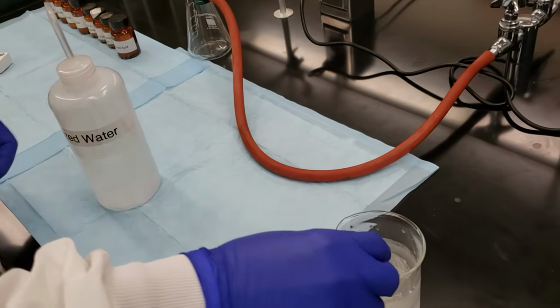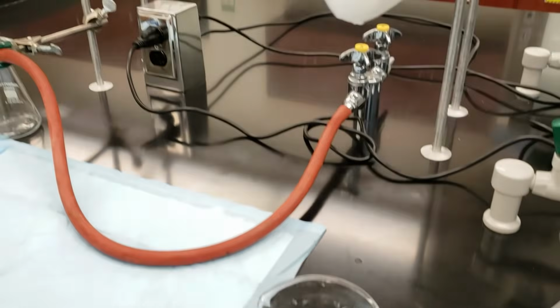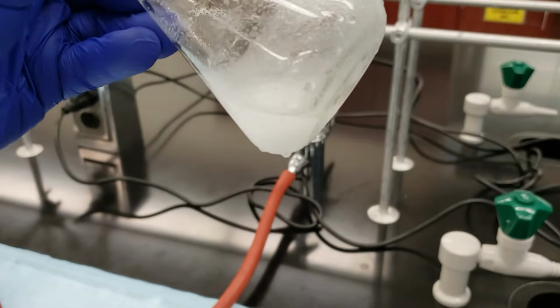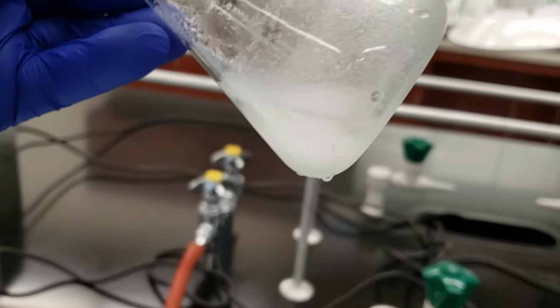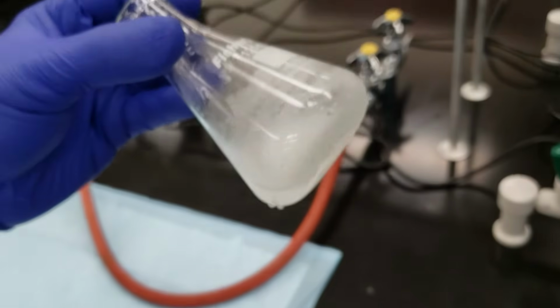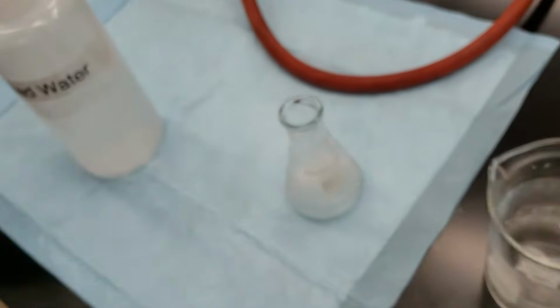All right, so we're ready. Let me go ahead and pull this out, show you our crystal formation. We've got a lot of crystals that have precipitated out of our solution here and are ready to be isolated. So we'll go ahead and do the final prep on our suction filtration.